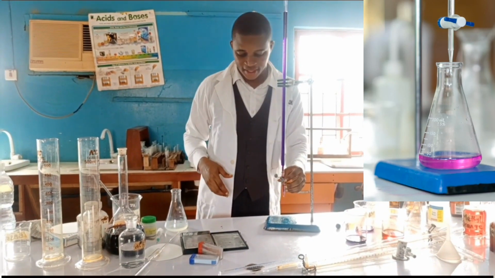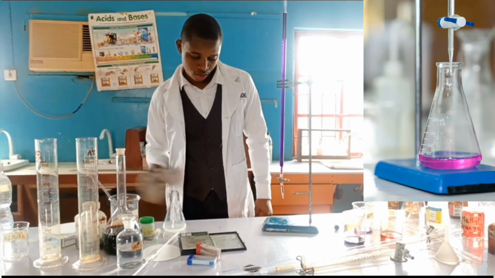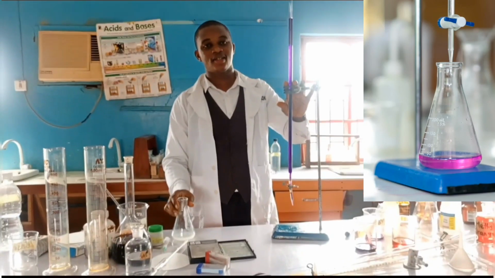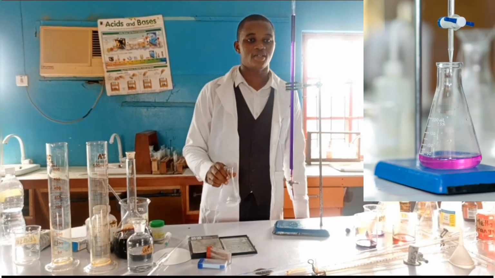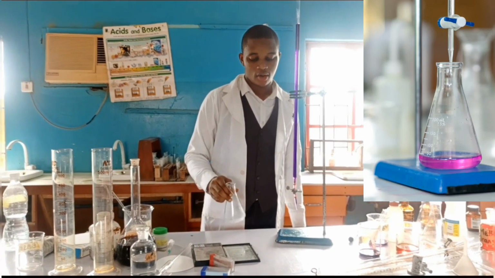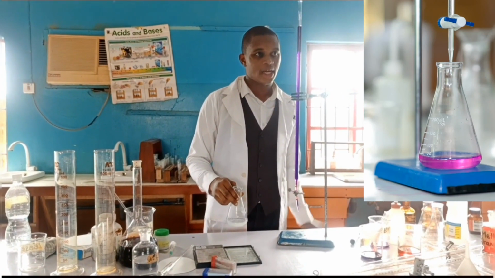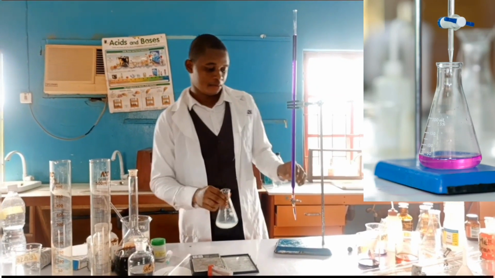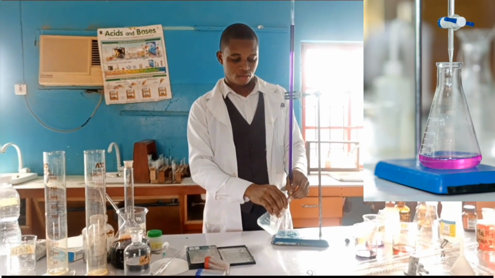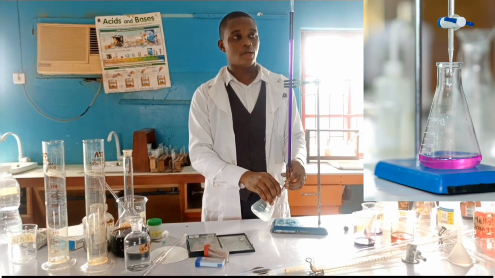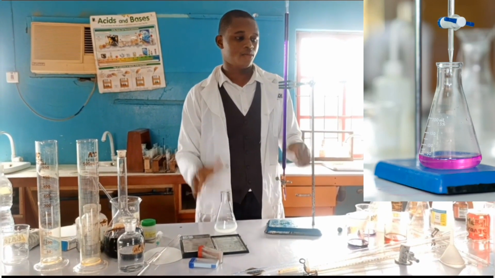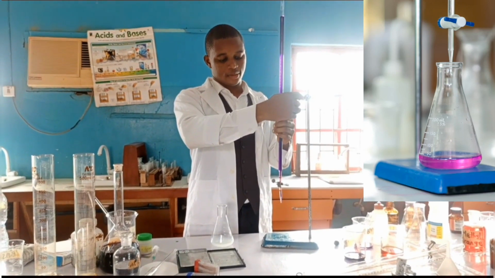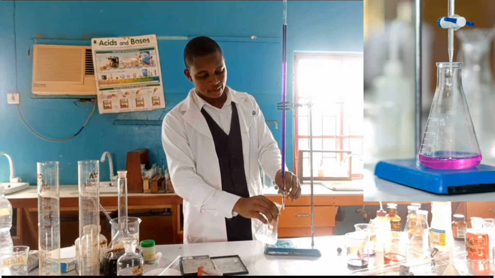So now they're expected to titrate potassium permanganate against FeSO4, which is iron sulfate. Now the color change should be pink, and you should be mindful of the burette readings where we have the endpoints. To obtain that, you can adjust your burette. If you notice it's very close to the conical flask, adjust it so that this will fit in.